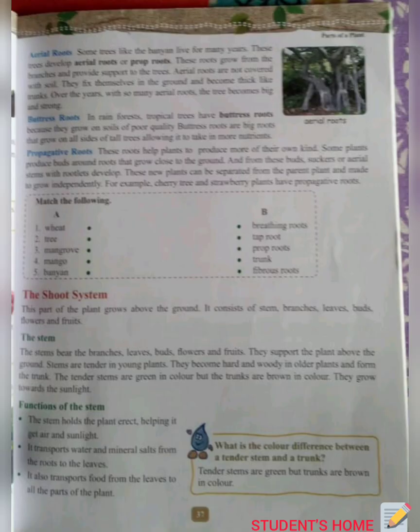Next one is class, that is aerial roots. Some trees like the banyan live for many years. These trees develop aerial roots or prop roots. These roots grow from branches and provide support to the trees. Aerial roots are not covered with soil. They fix themselves in the ground and become thick like a trunk. Over the years, with so many aerial roots, the trees become big and strong.